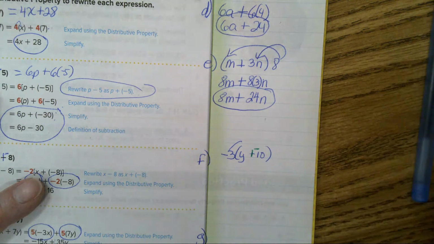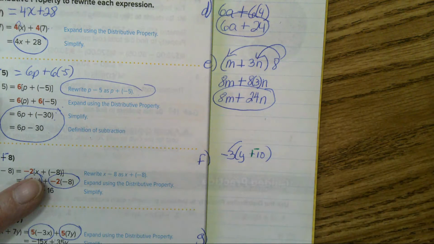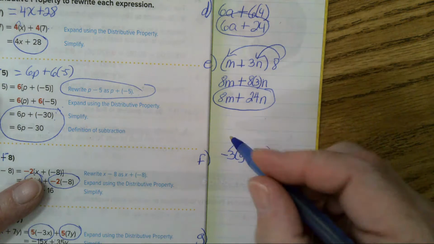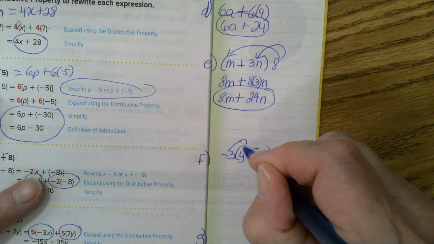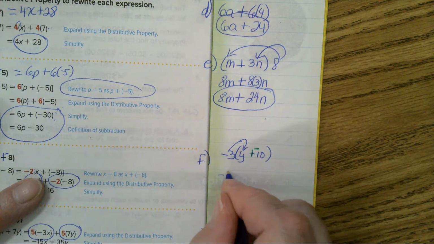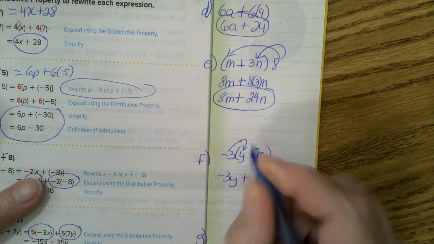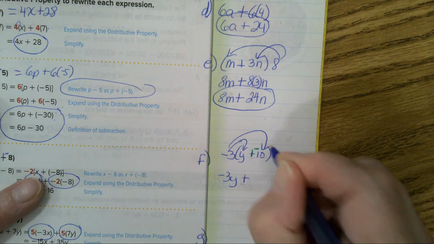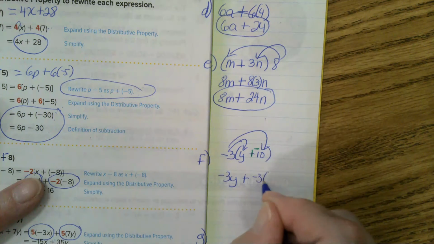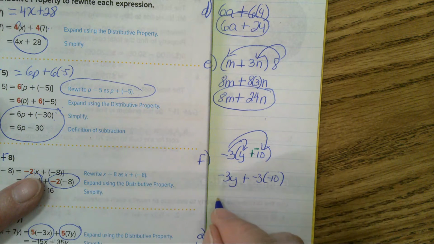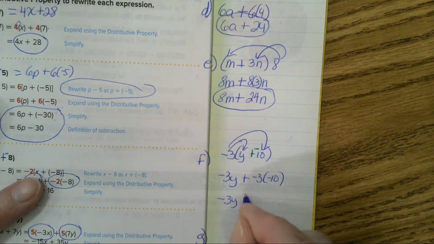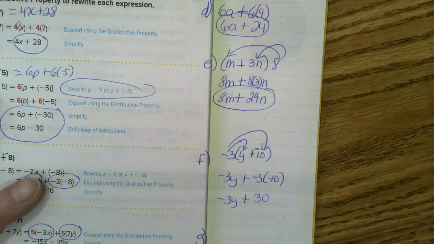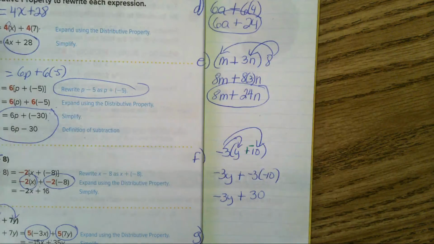That's where kids make their mistake right there. They forget to change the subtraction to an addition. So, negative 3 times y plus negative 3 times negative 10. That will equal negative 3y plus positive 30. Any questions? Negative times negative is positive.